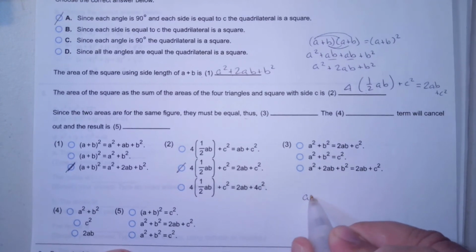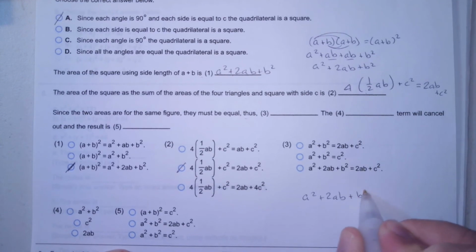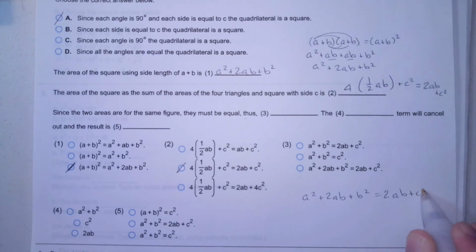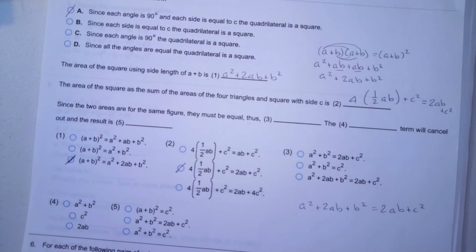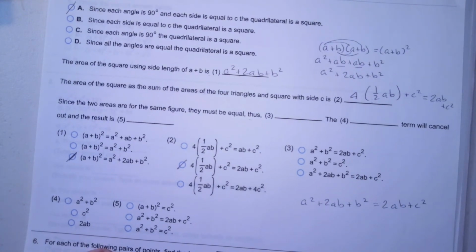So we have A squared plus 2AB plus B squared equals 2AB plus C squared. The 2AB's cancel.